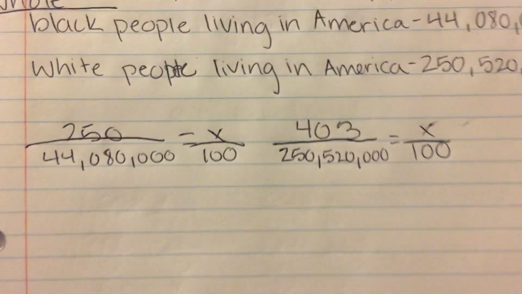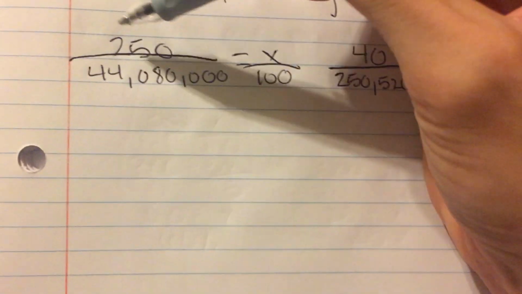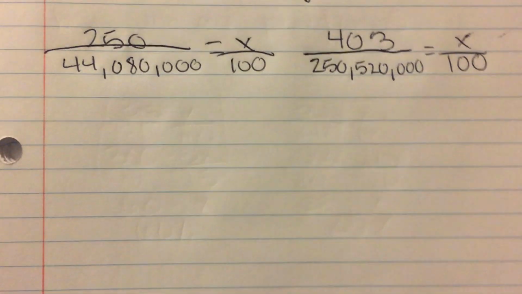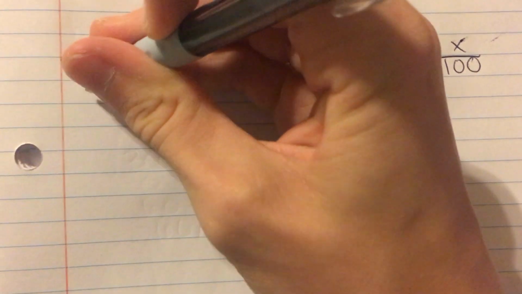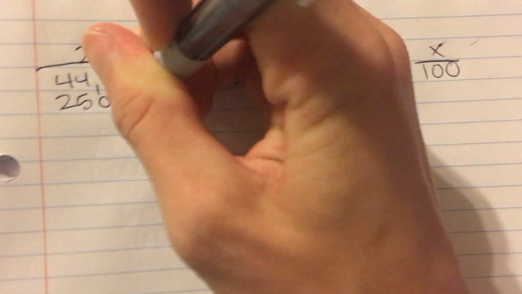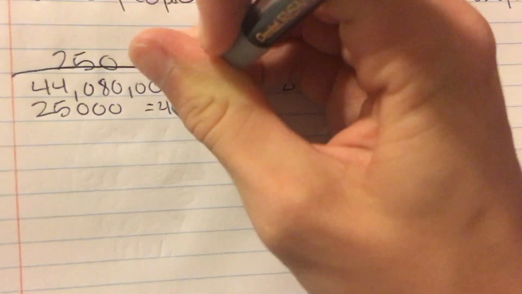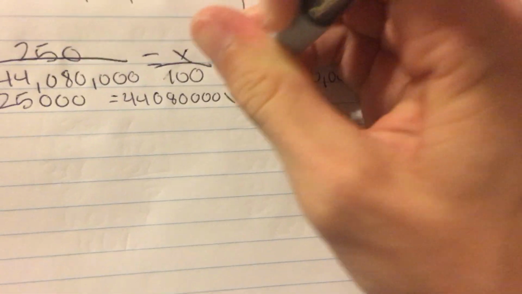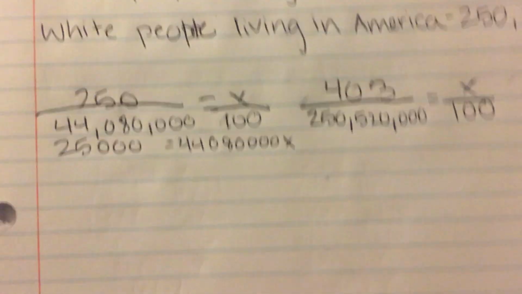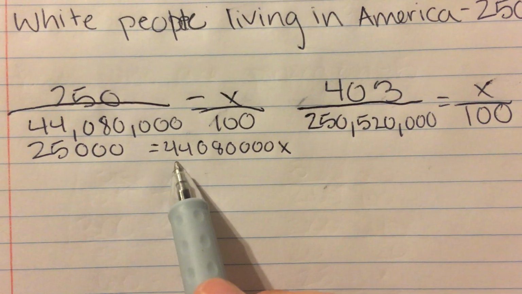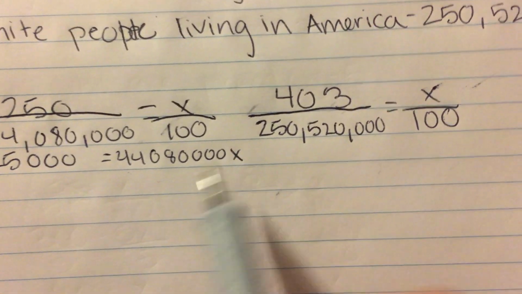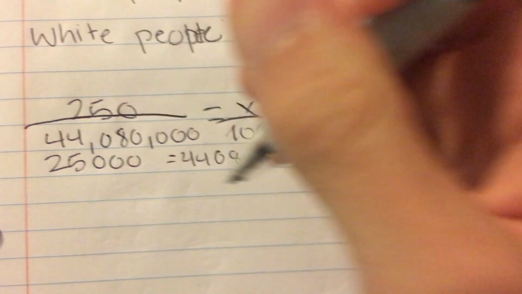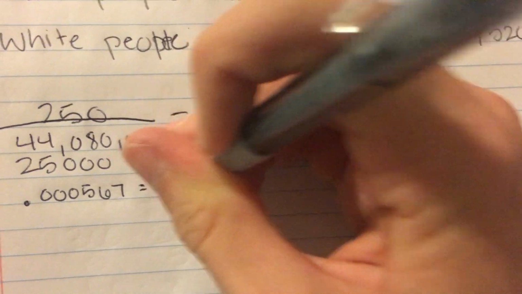So let's break these down. So 250 times 100 is going to give us 25,000 equals 44,080,000 x. Now we're going to divide both sides by 44,080,000 to get 0.000567 equals x.